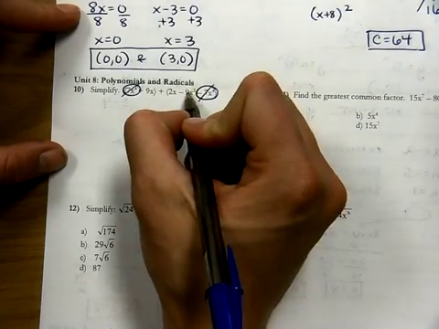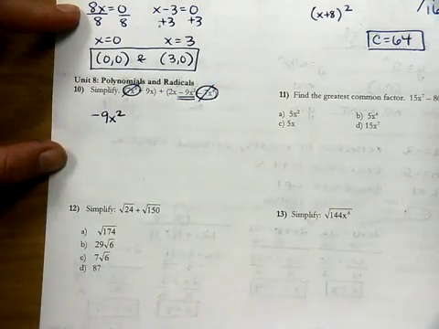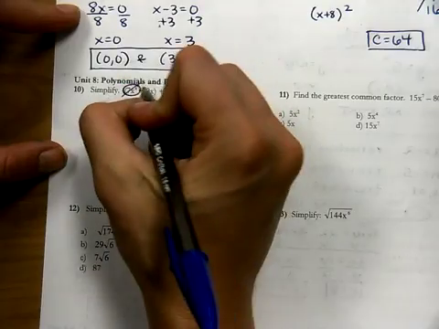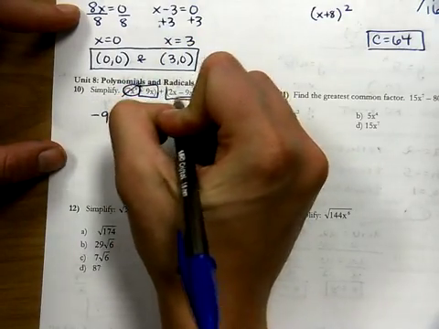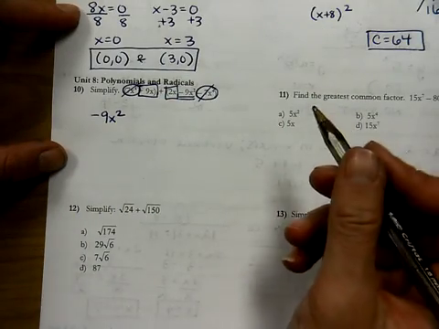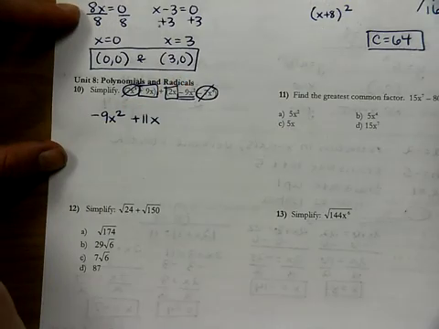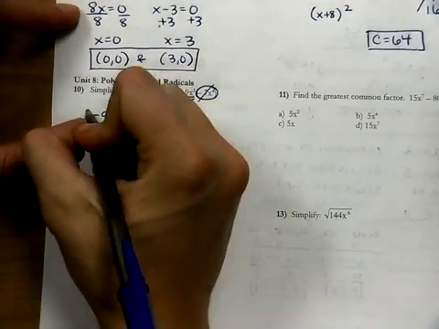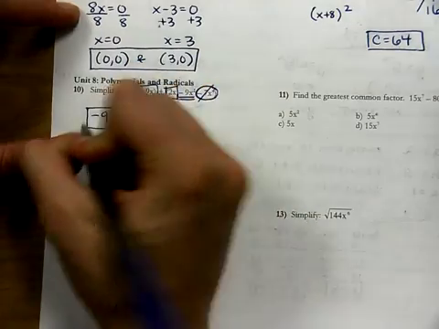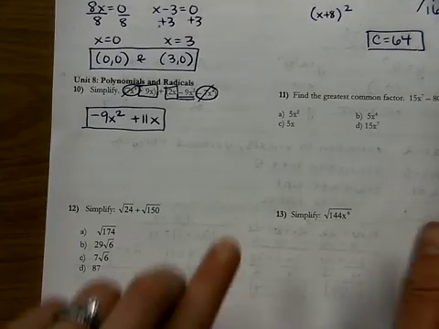I see an x squared term. That is a negative 9x squared. There's no other x squared term, so I don't have to worry about it. And then I see a positive 9x and a positive 2x for my x term. So 9x plus 2x will give me plus 11x. There's nothing else that I can combine, so here's my final answer. So we have a quadratic binomial as our final answer.